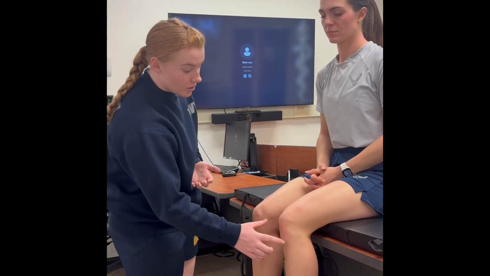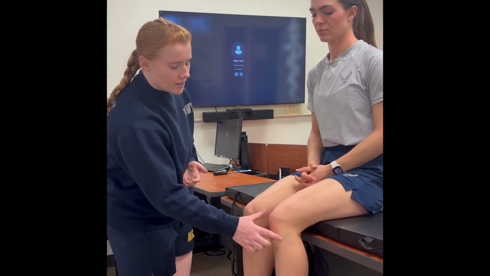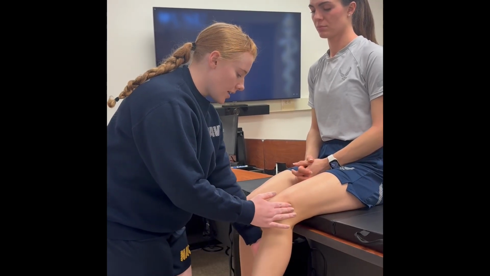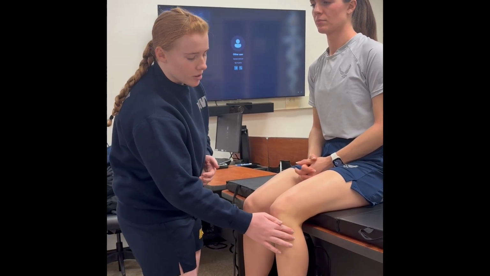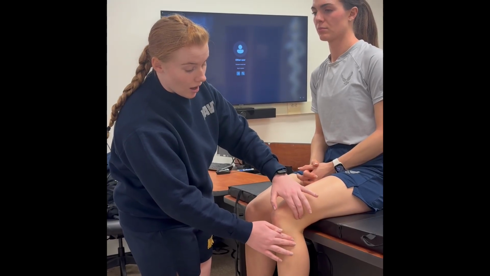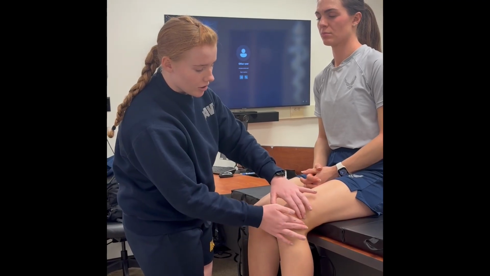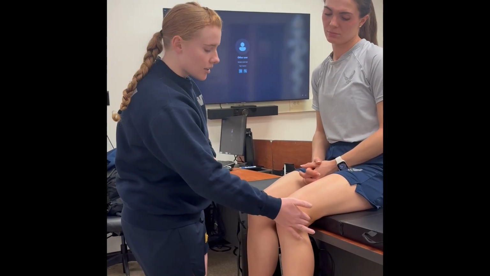And now what I'm going to do is first, moving down, I can feel her Gerdy's tubercle, and that is where her IT band attaches. So if she moves her leg like this, I can feel her IT band sliding, which feels good, it feels intact. The next thing, I can move down and I can feel her fibular head, and then I can come up here and I can feel the femoral lateral epicondyle, and what attaches to both of these is her lateral collateral ligament, her LCL, and I can feel that, and it's kind of like a nice palpable pencil-like structure. Moving on from there, I'm now going to move into the medial inspection of her knee.